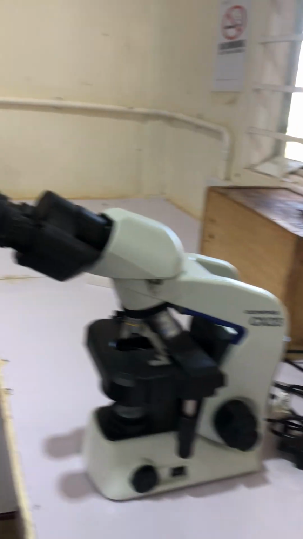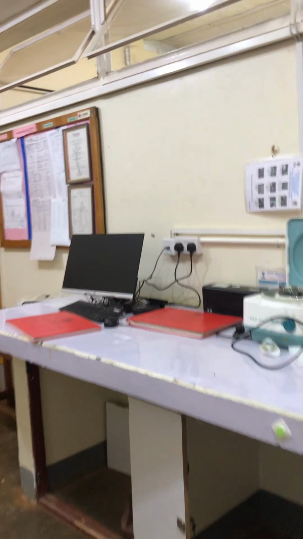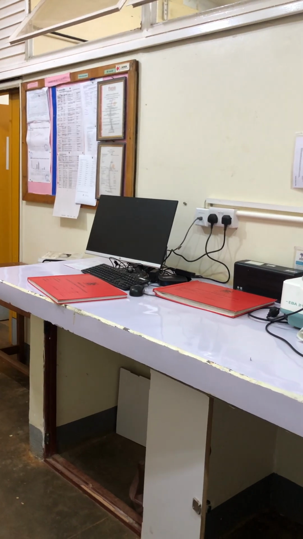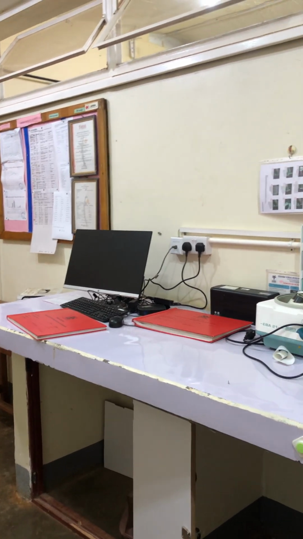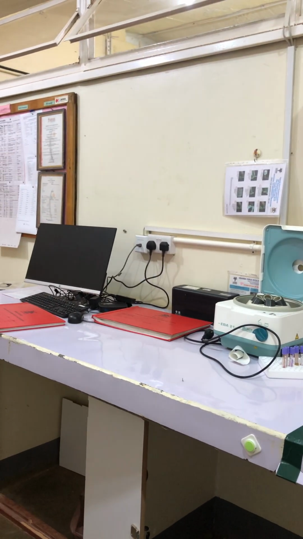When you get the results, you record them onto this computer right there, and that computer sends the results back to the clinical room.